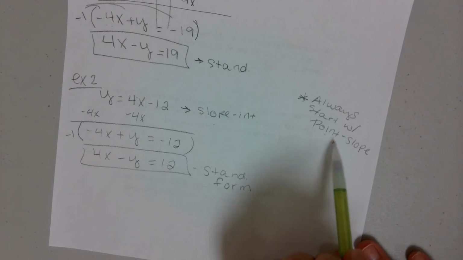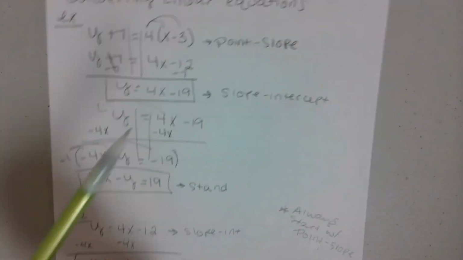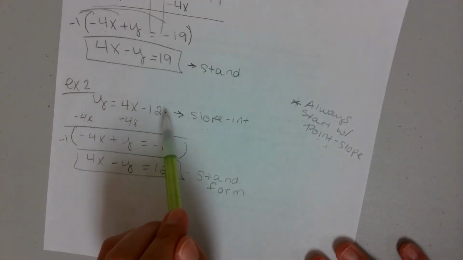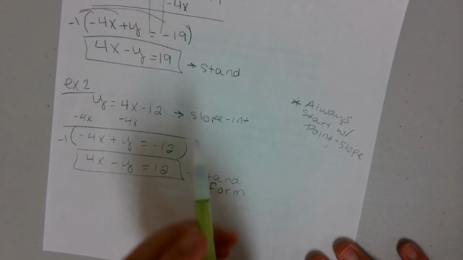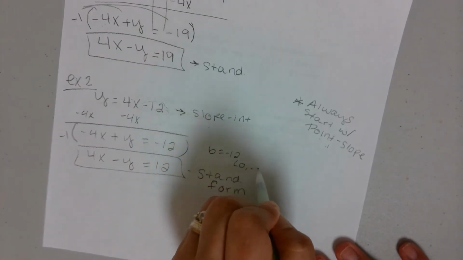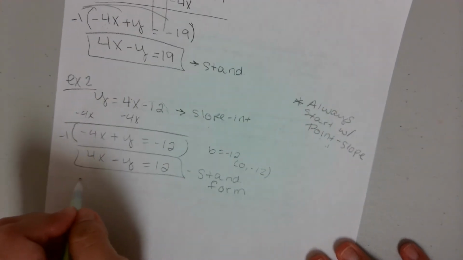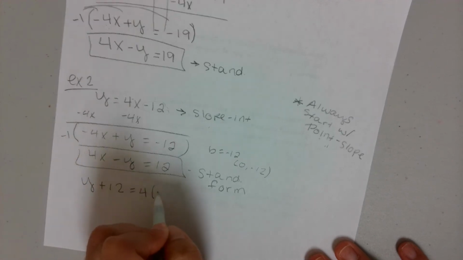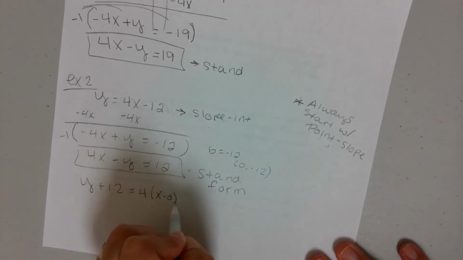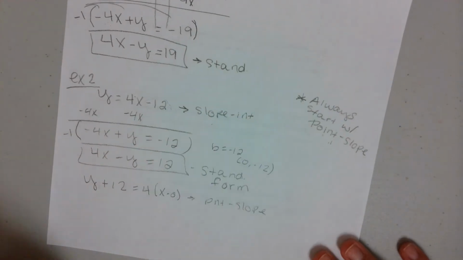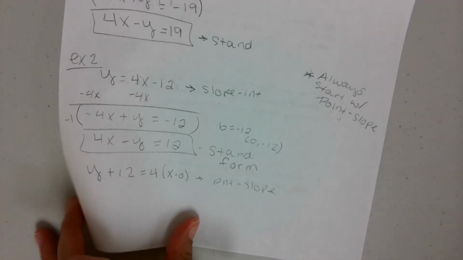Okay, we have to have that original because we don't know what point they're using. I could say that I have this right here, a -12, so my b is -12. So that's at 0, -12. So I could use that, which would be y plus 12 equals 4x minus 0. So now I'm in point slope form. But you don't have to because they don't give us a point. Alright, so let's do one more example.